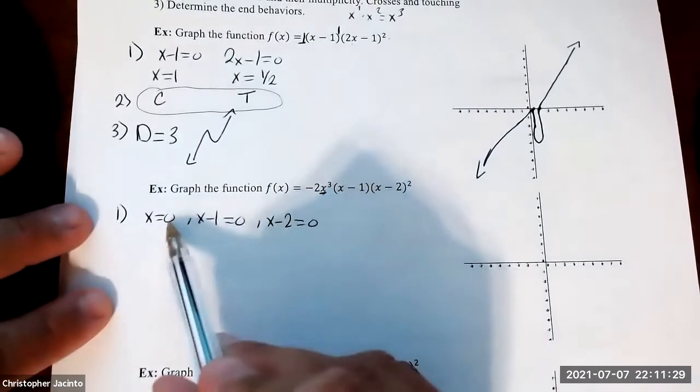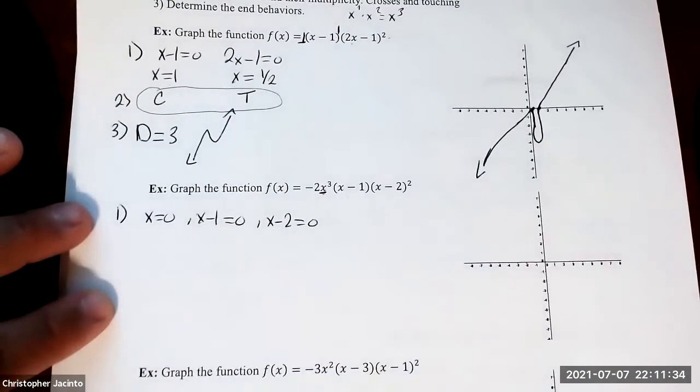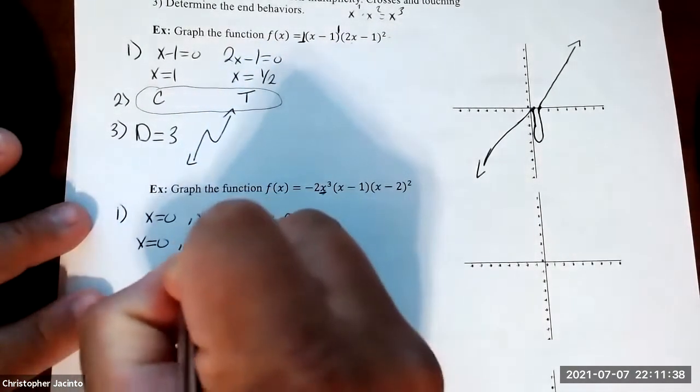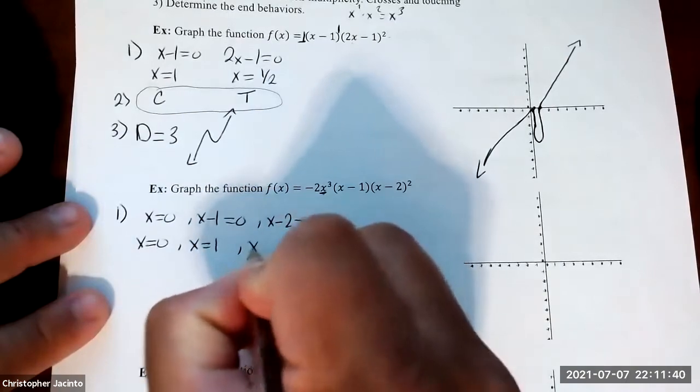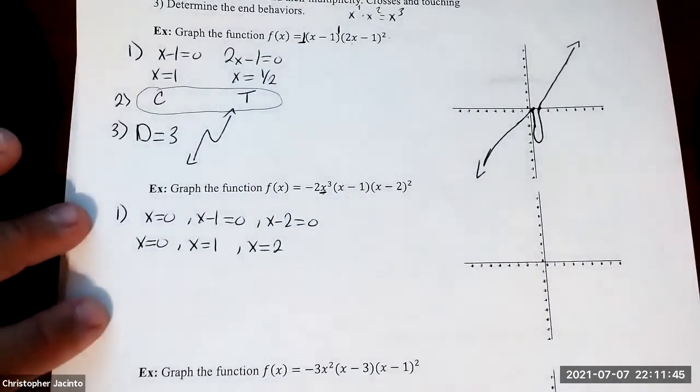So that one you still have to apply. Same process there. So we have x equals 0, x equals 1, and x equals 2 as our zeros or x-intercepts.